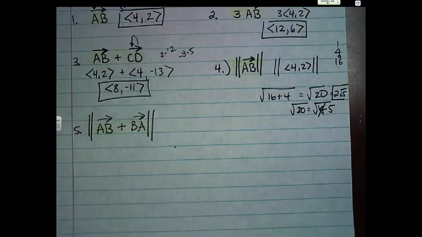You have to solve the middle. You have to get the answer for the middle, then find the magnitude. Solve the middle.